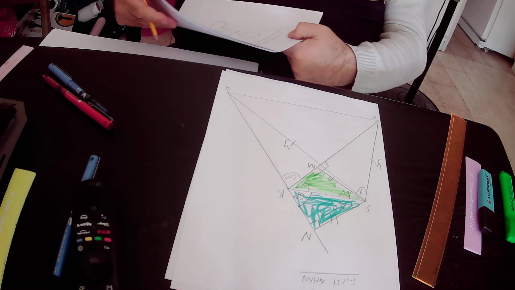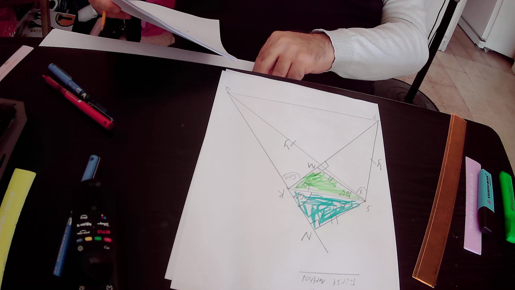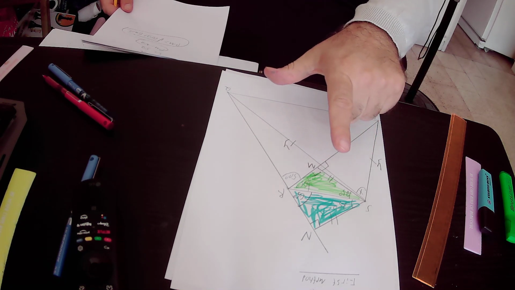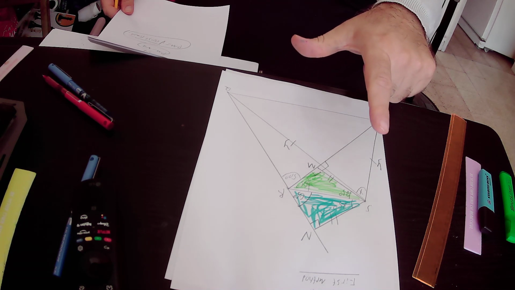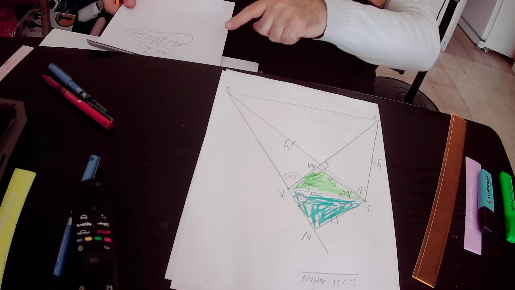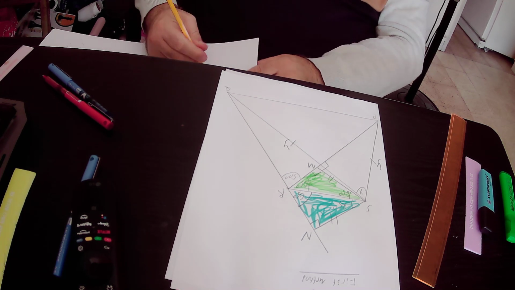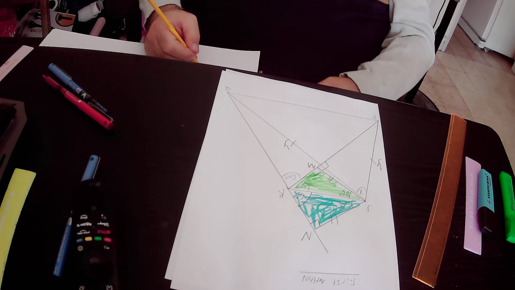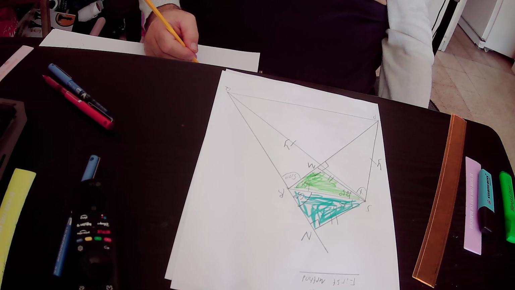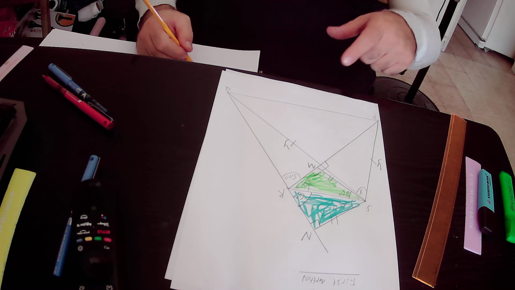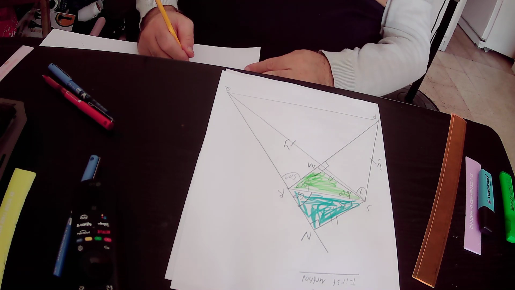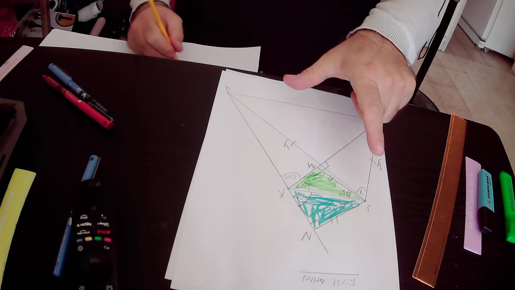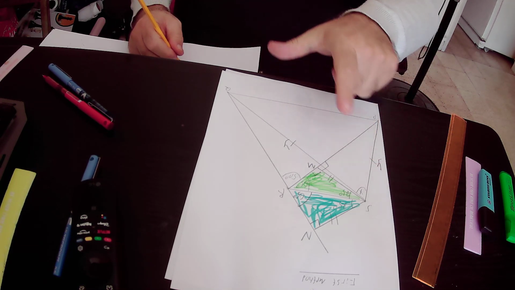Okay, what is the size of the perpendicular NQ according to the Pythagoras theorem? According to the Pythagoras theorem, the square of the hypotenuse equals the sum of the squares of the perpendiculars. NQ will be equal to the root of SQ square, that is the hypotenuse squared.